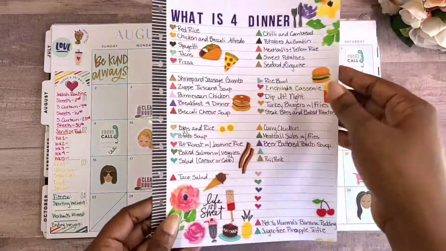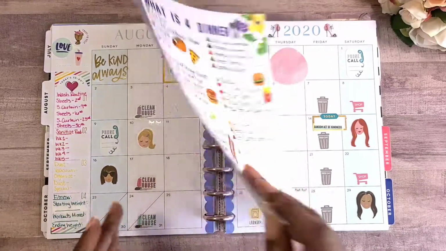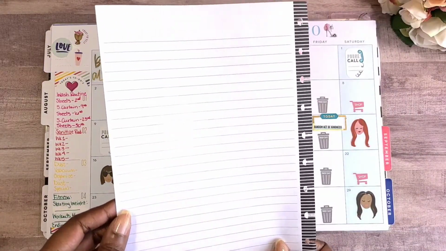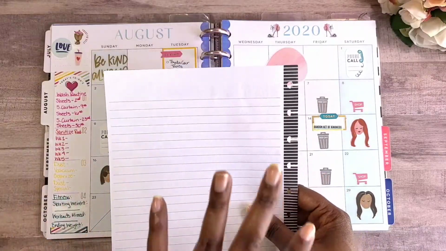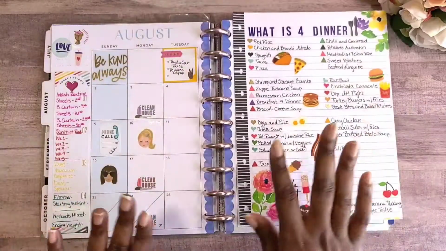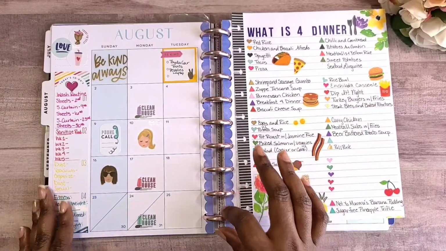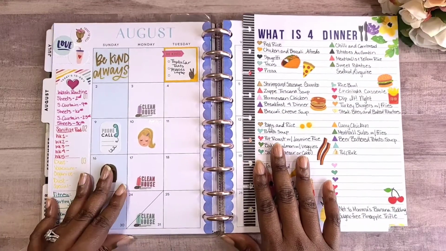I decorated it, and I also left room for other meals to be added. Of course, the back is free so that if I need more space, I can continue on the back as well. This moves from planner to planner with me, and I take it out whenever I need to start meal planning.